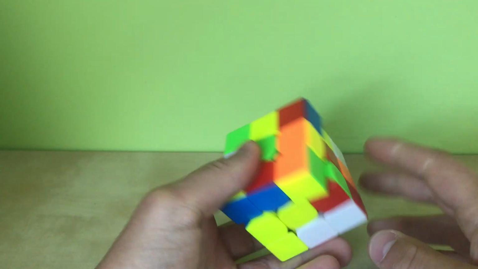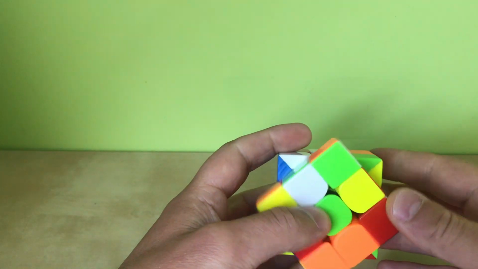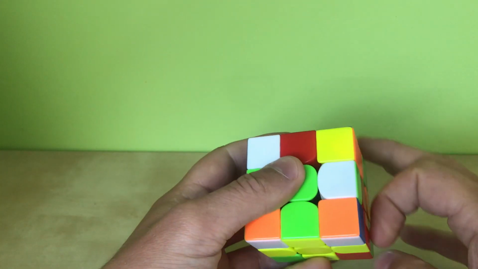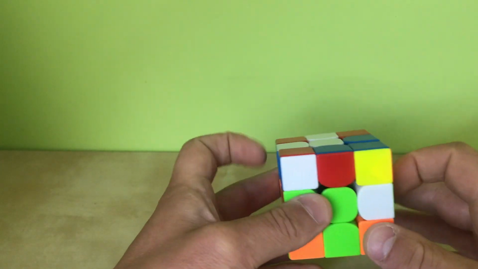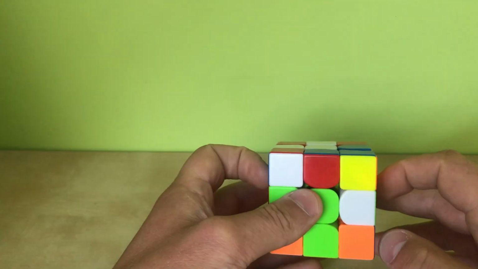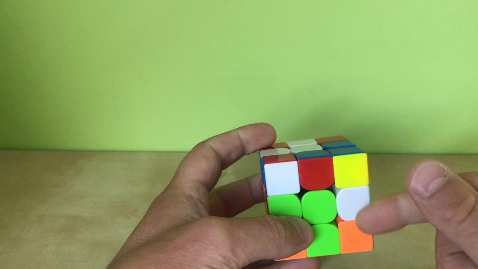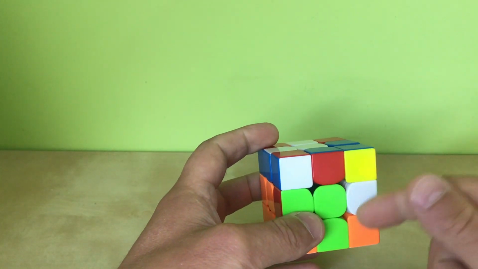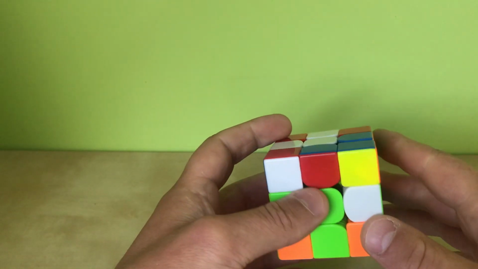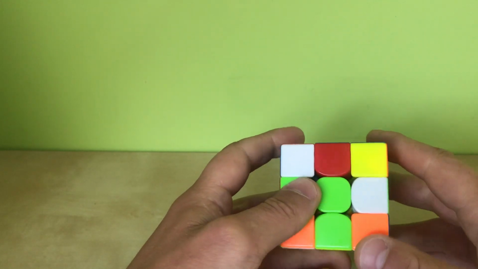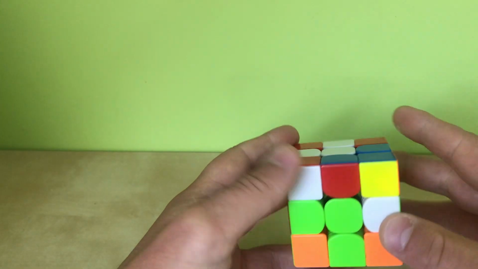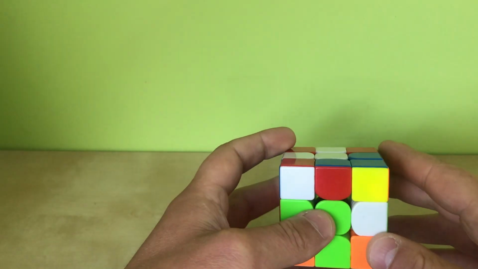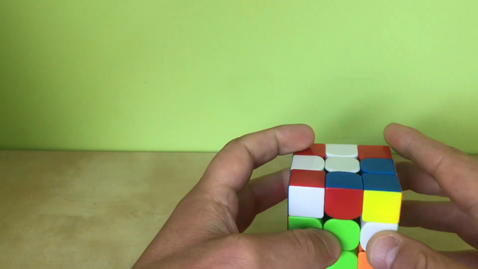Whereas if you do it from this angle, from F, it's so much better. And generally, what you want to do is finish your EO bit on F, because that just leads to a generally faster transition, if you have to use both F and B.